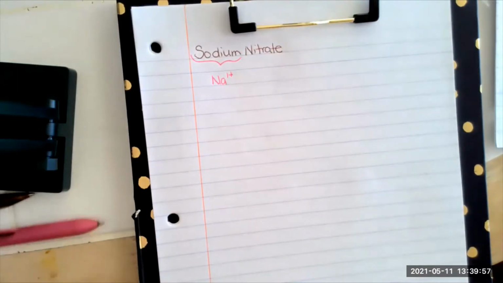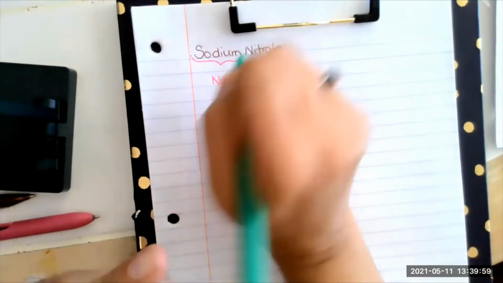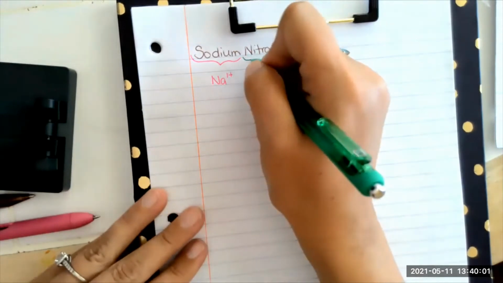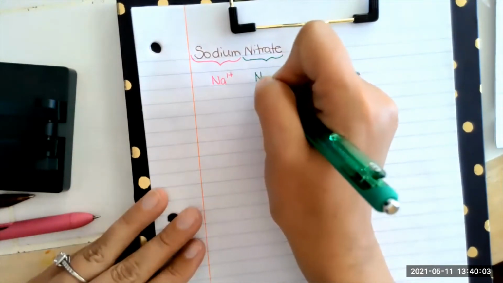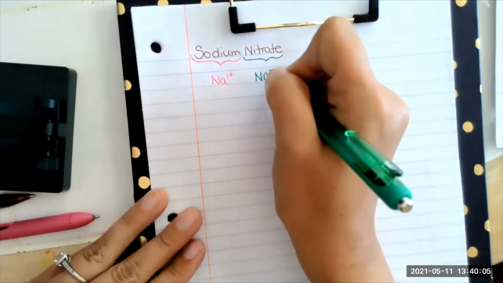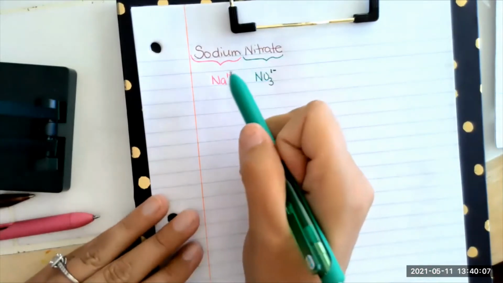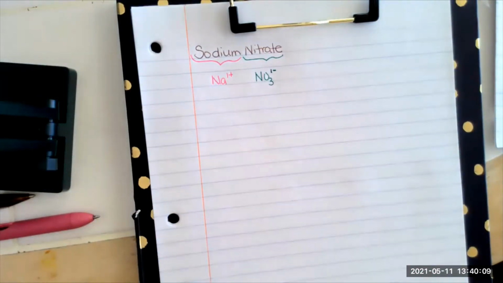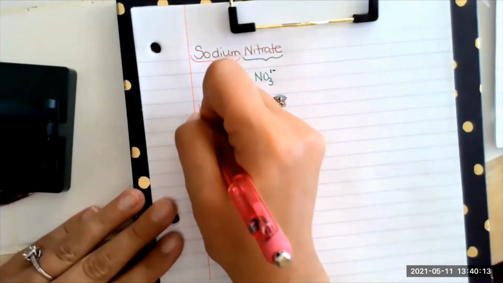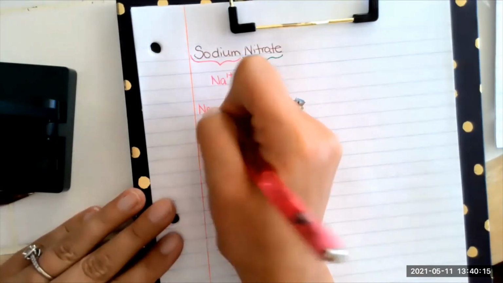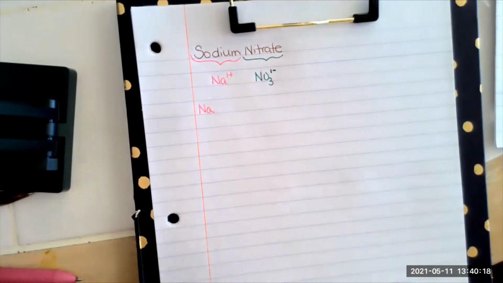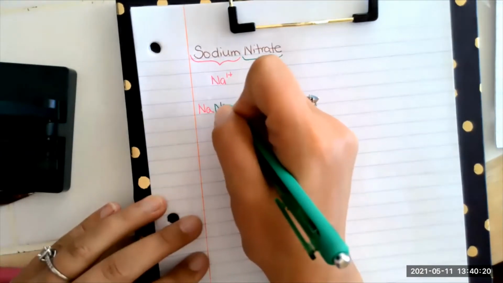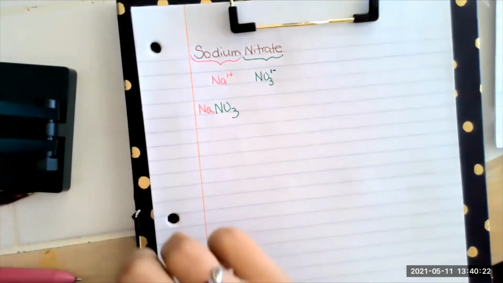Nitrate is a polyatomic that you had to memorize, and it's NO3 1 minus. It's a 1-to-1, so if you crisscross it, still a 1-to-1. So it ends up being NaNO3.